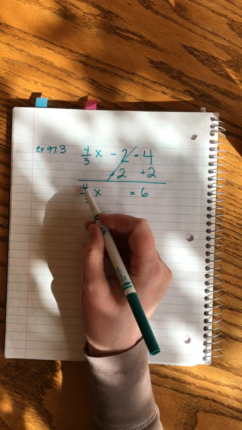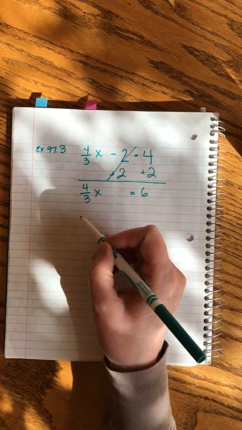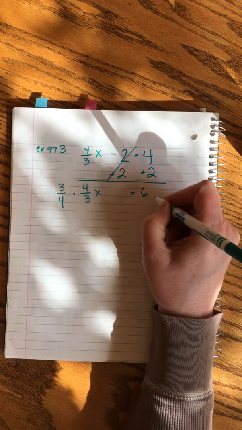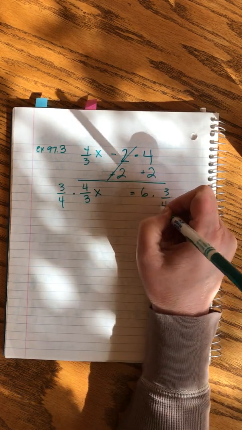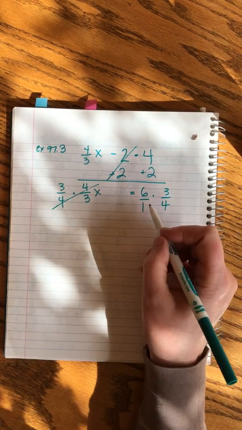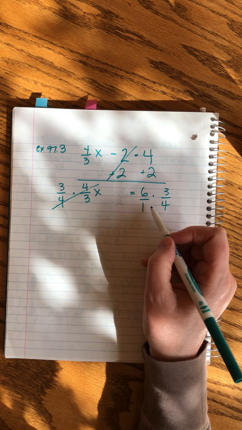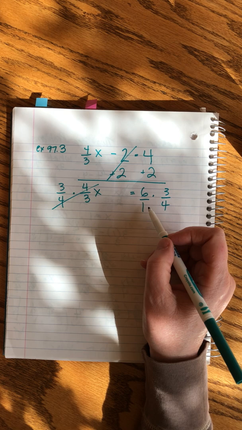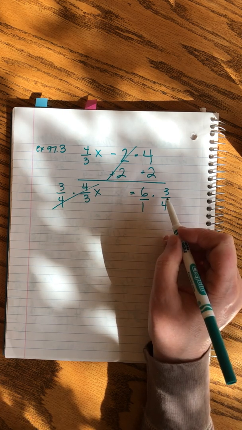Now I think I'm multiplying, so I should divide, but I don't want to divide by a fraction. So I go, oh, right, I can multiply by the reciprocal. I'm going to make this into a fraction. This cancels. What can I do?